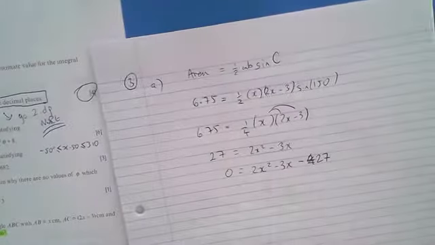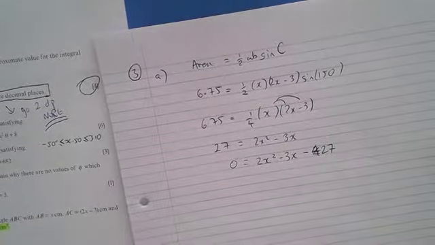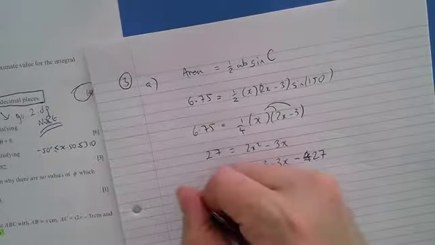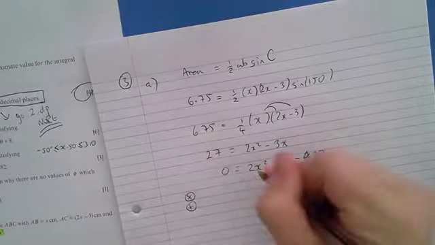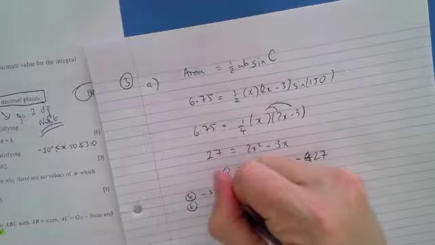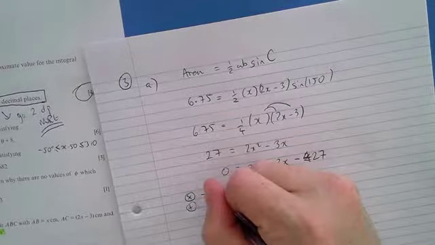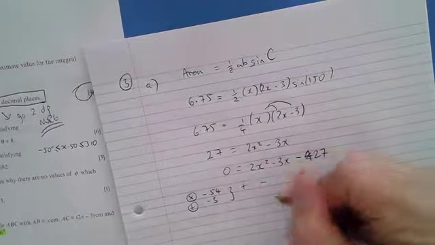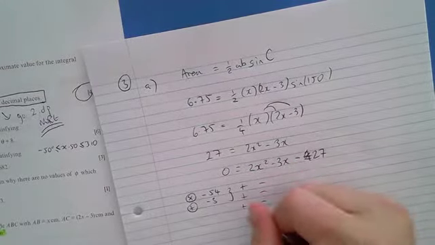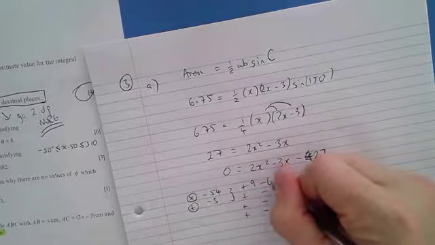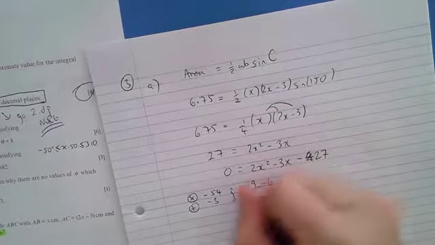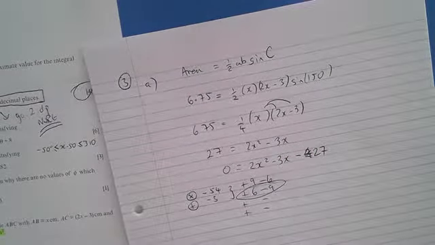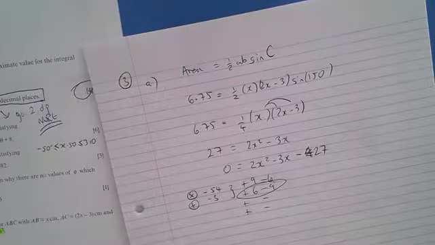Part A is not done because we've not evaluated what x is. So that's just factorising again. We've already done that once today. 2 times minus 27 is minus 54, and we need minus 3. Not the nicest pair of numbers in the world. It's got to be one of each sign. I'm going to write down a few. 9 and 6, 6 and 9. Don't worry if you do a few more, it doesn't matter.